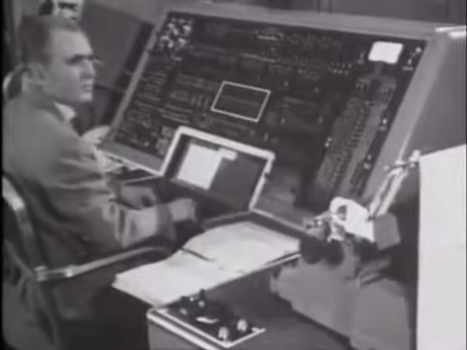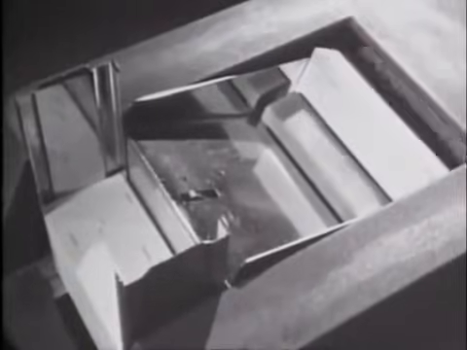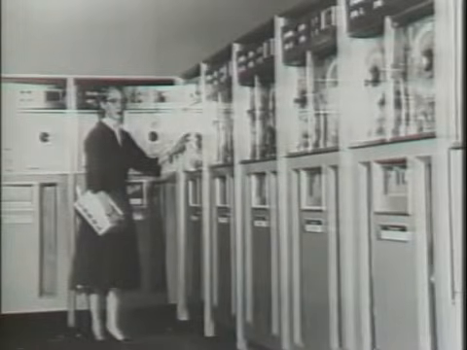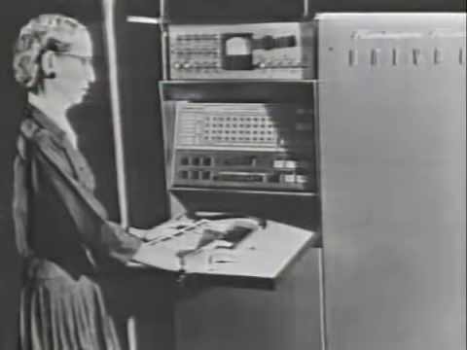UNIVAC was not a government-funded computer. It was the first general-purpose electronic stored program computer to be produced and sold to businesses, as well as the government. The first was sold to the U.S. Census Bureau. It was delivered on March 31, 1951. Like EDSAC, UNIVAC had a user-friendly programming language. It was developed by Grace Hopper, who worked to make high-level languages the standard for programmers.